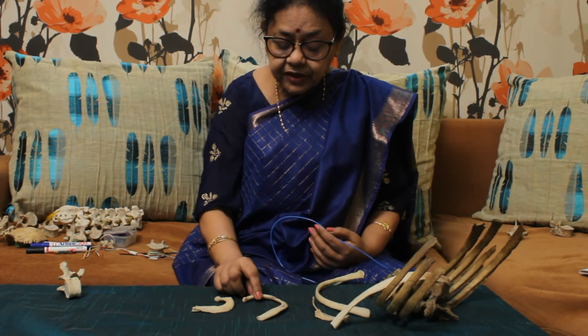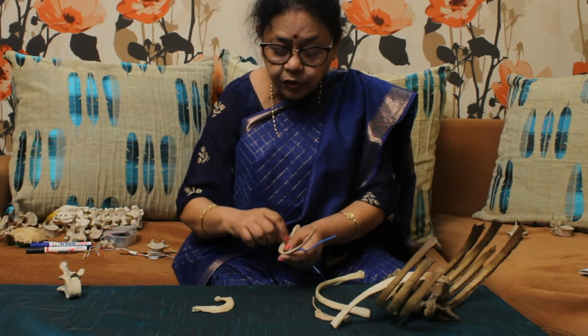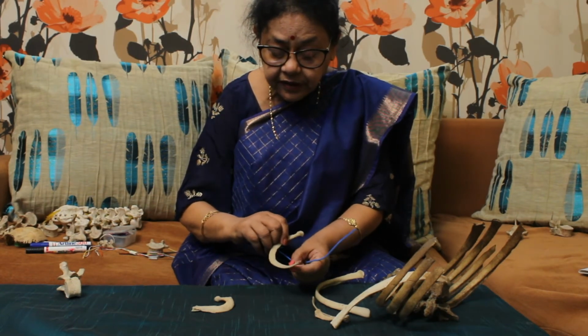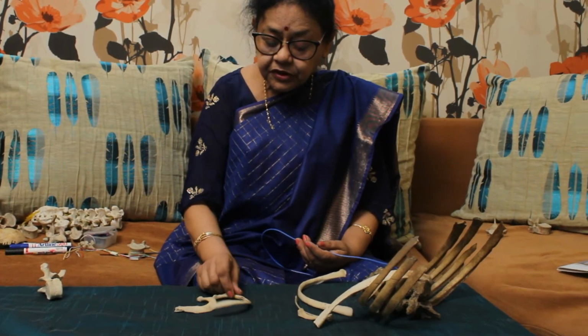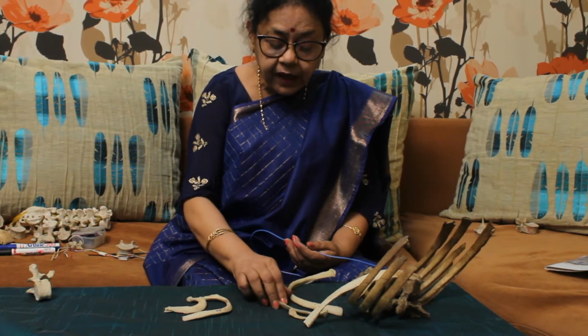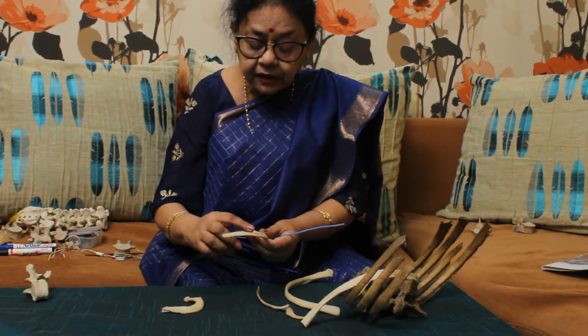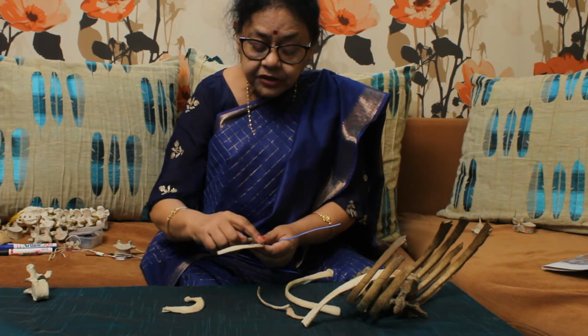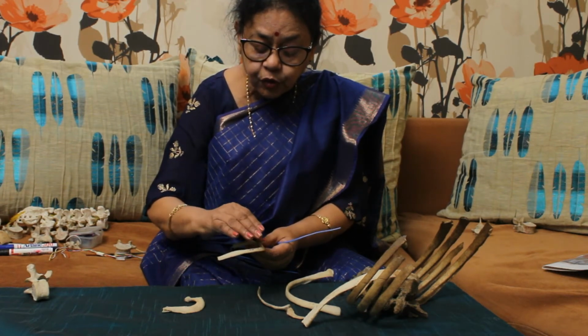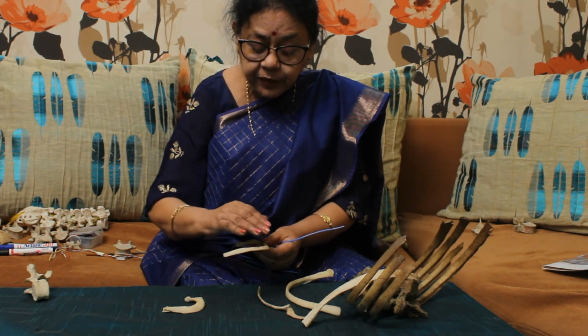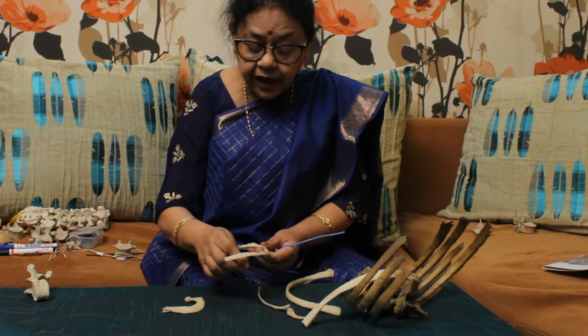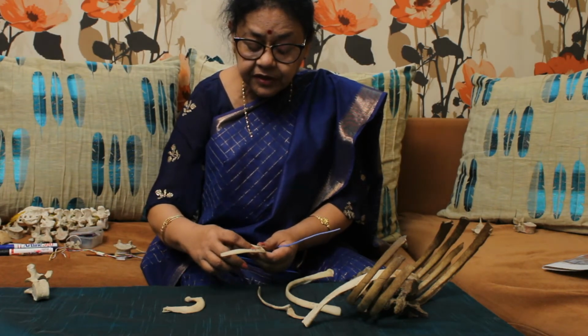So this is the second rib, and there is a slight costal groove you will see here. Similarly it has the outer surface which is more convex and present externally, and the inner surface presents internally.